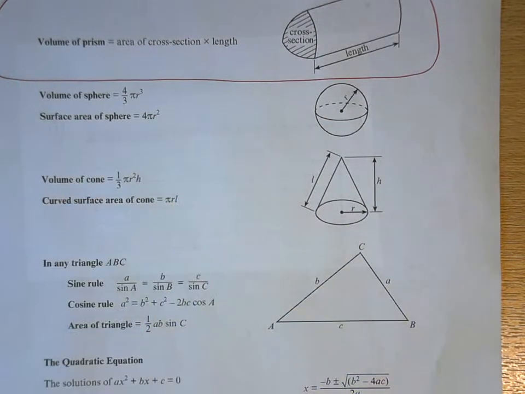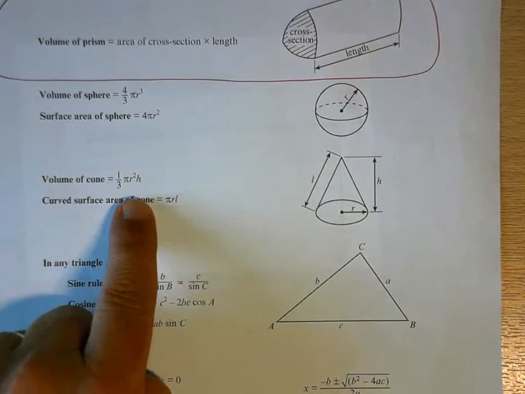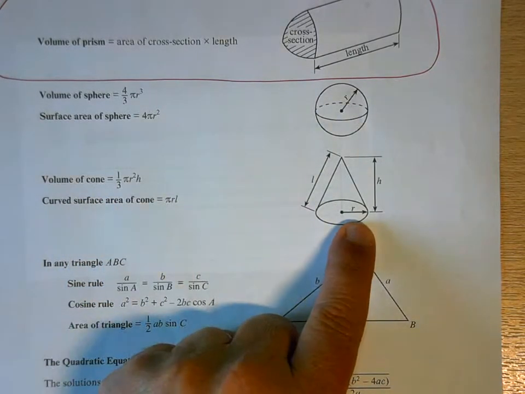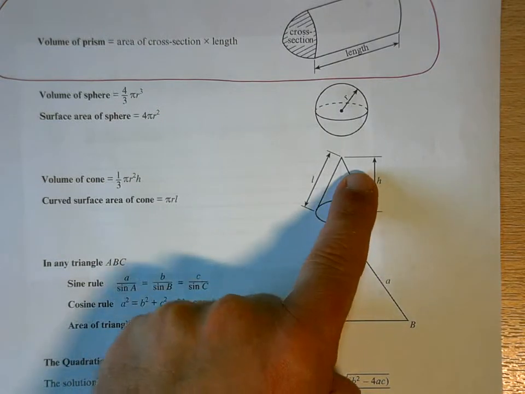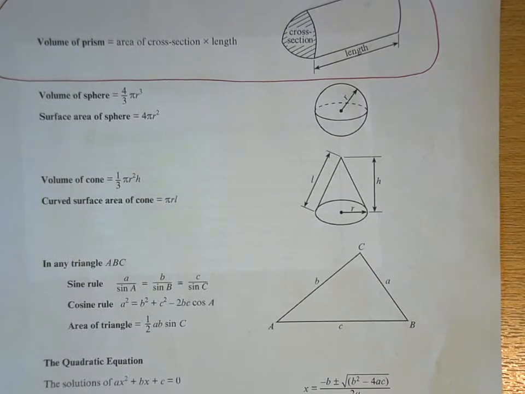It also gives you this formula for surface area there, and the same for a cone, 1/3 pi r squared h, where r is the radius of the base of the cone and h is its perpendicular height, and again another formula for surface area.